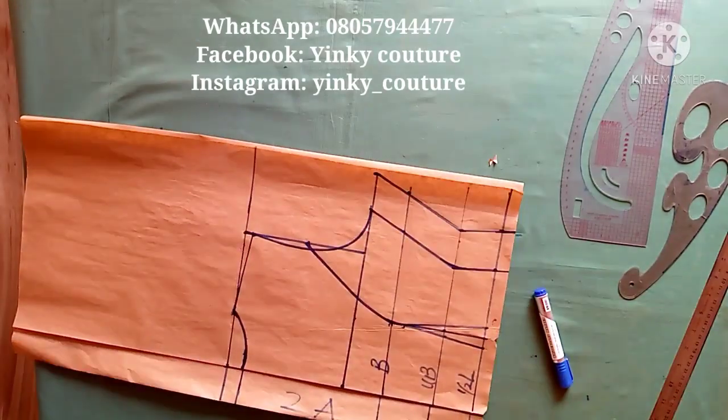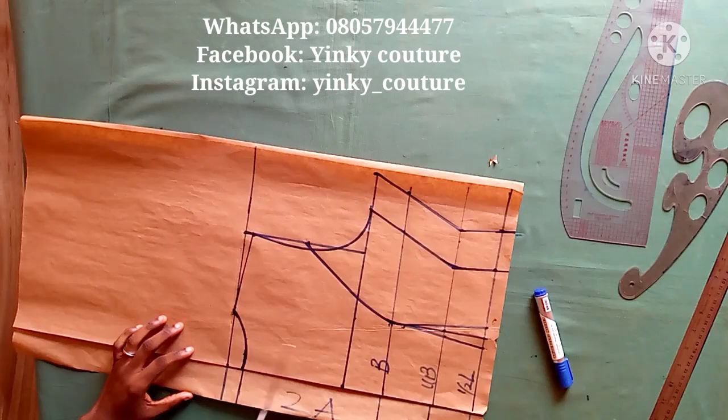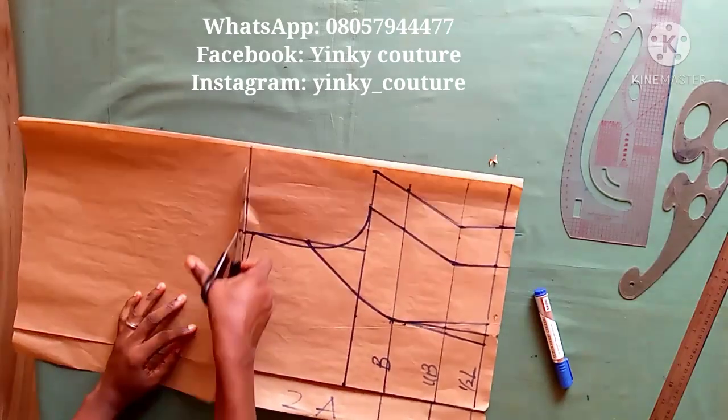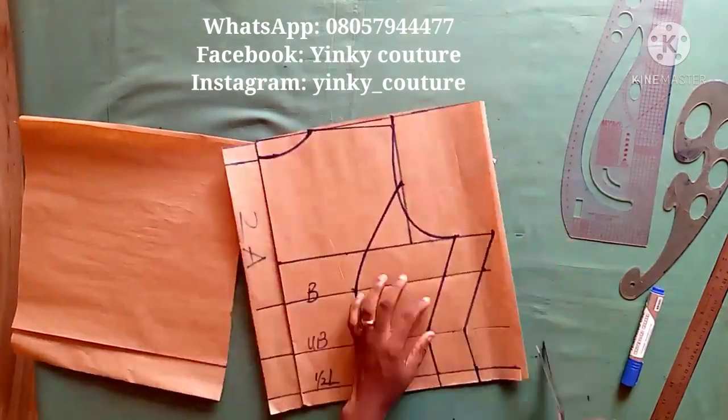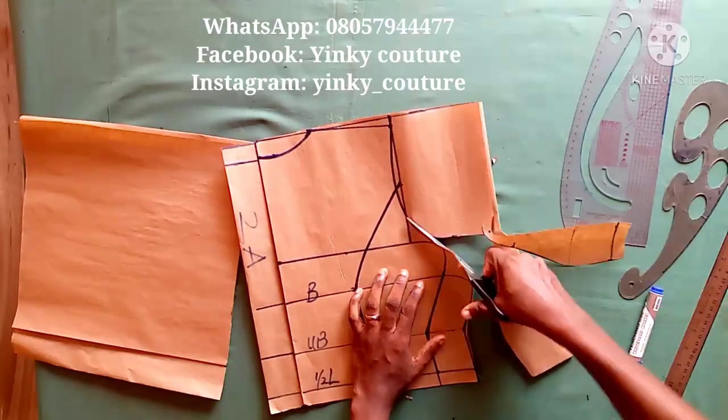So the next thing is, I can go ahead now. If I want to cut it out, I can cut it out right away.